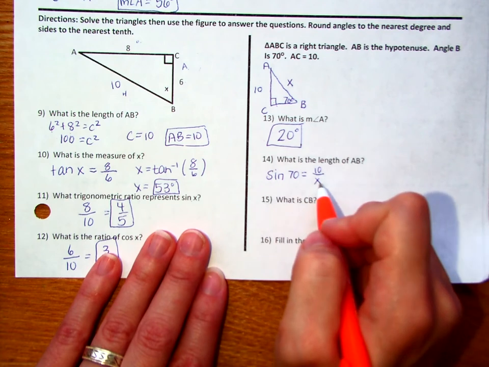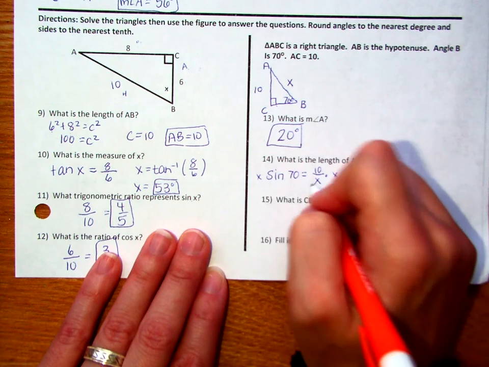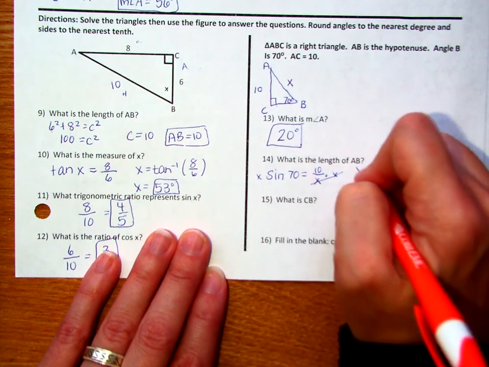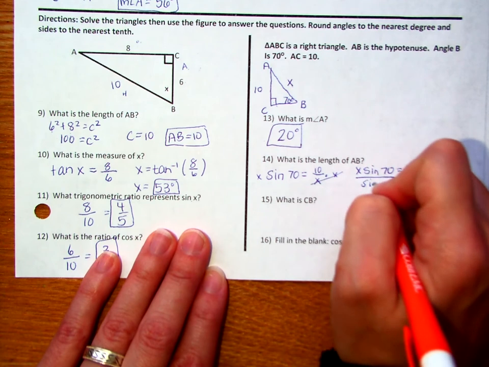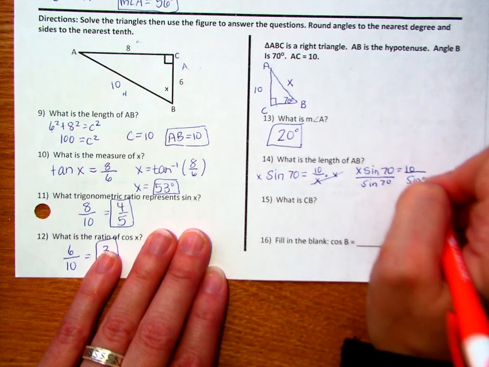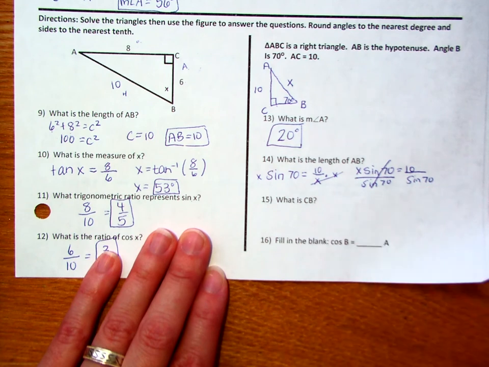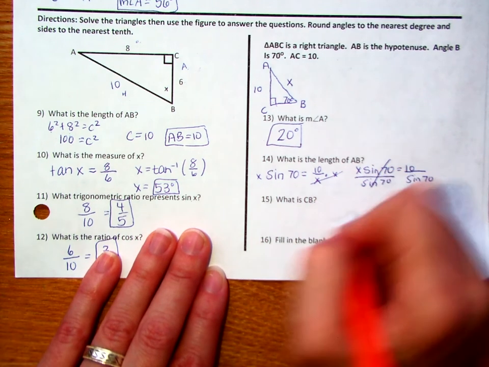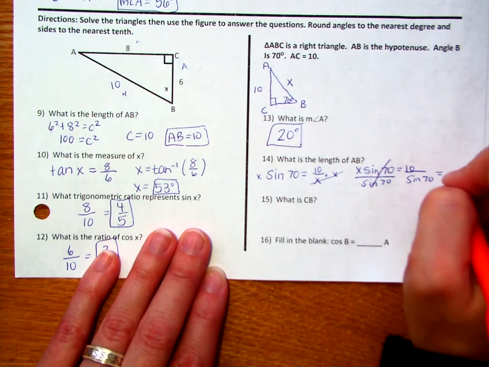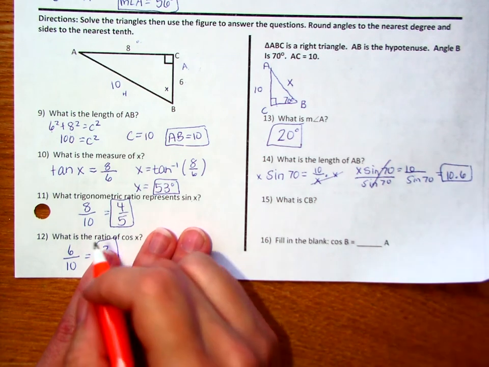Now x is in the denominator. Can't have it there. So we're going to multiply both sides here by x. Those cancel. So we have x sine of 70 is equal to 10. If we divide both sides here by sine of 70, this cancels and it tells me what my x is. So what we're looking for is 10 divided by sine of 70, and that leaves me with a side length here of approximately 10.6. So that's going to be the length of AB.